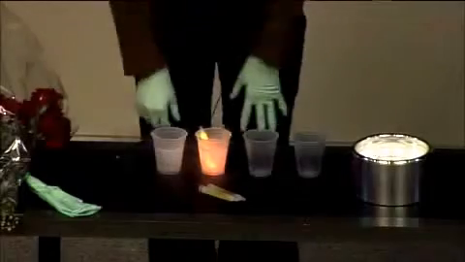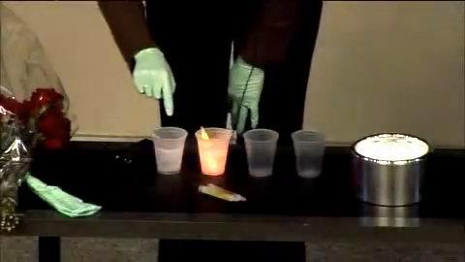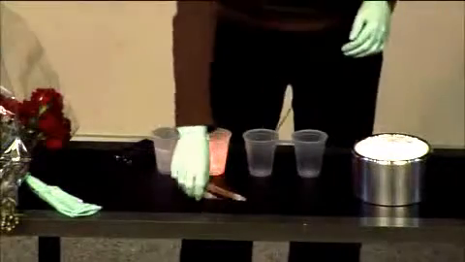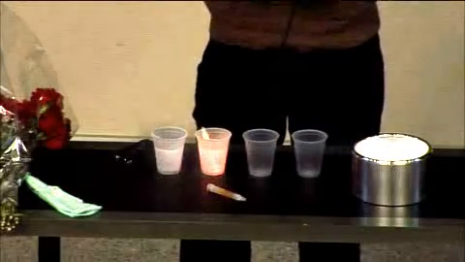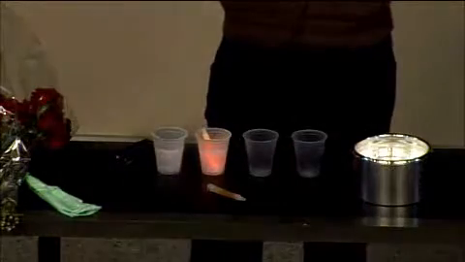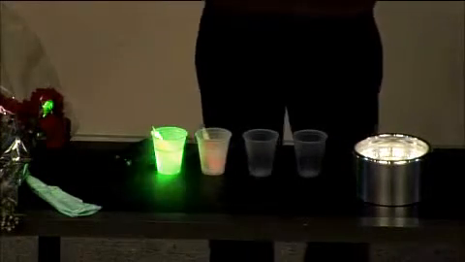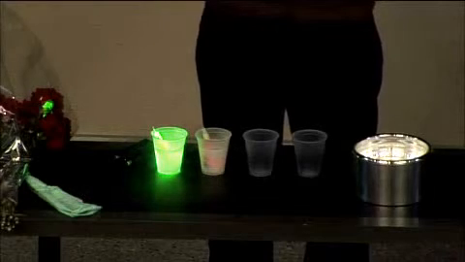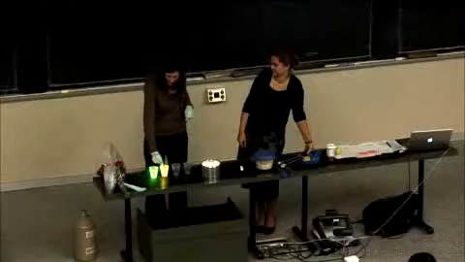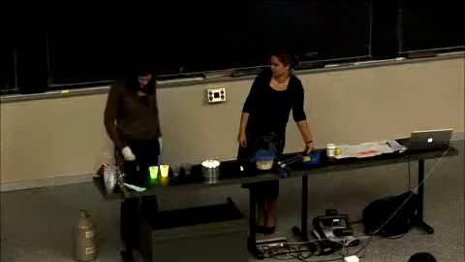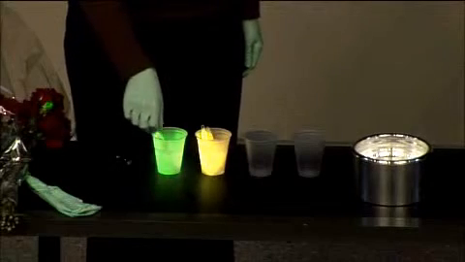So are you starting to see color loss in this first reaction here? Yeah. So we'll try green. And yellow. So it looks like this first one might have stopped already.